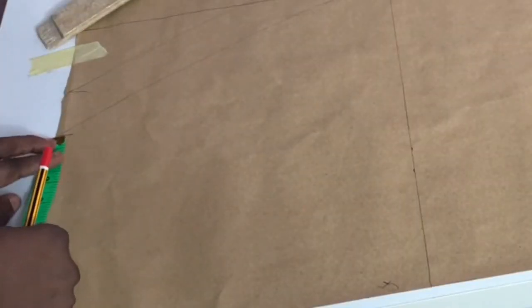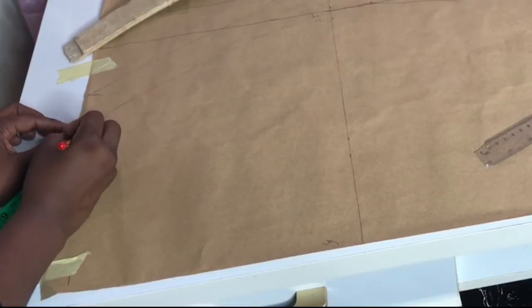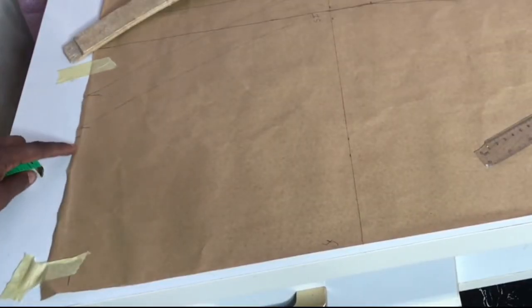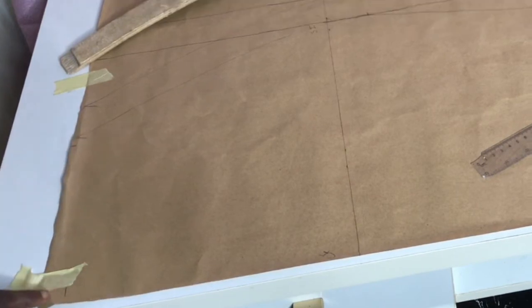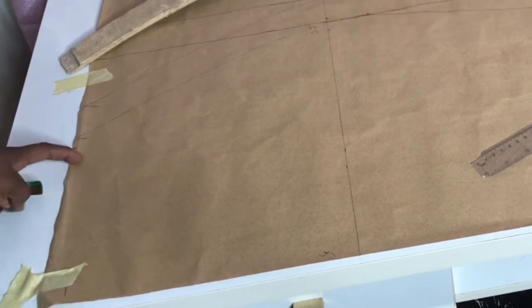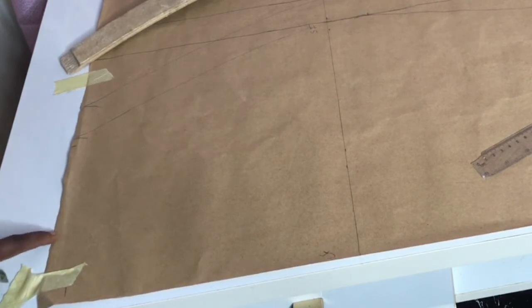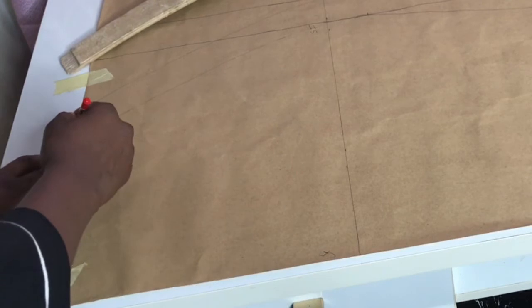So at the waist here, you go from here, it will be 0.50 like this. So now you will connect from this 0.50, from this point to this point. We are going to cut off here, but we won't cut it off now until you have drafted your back pattern.